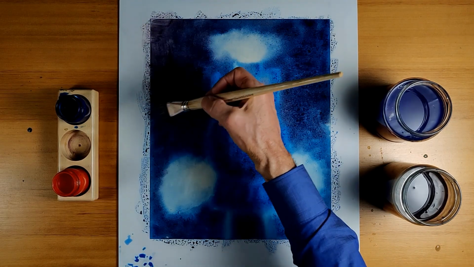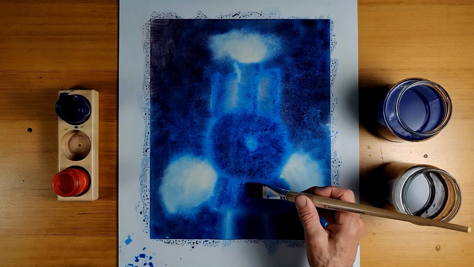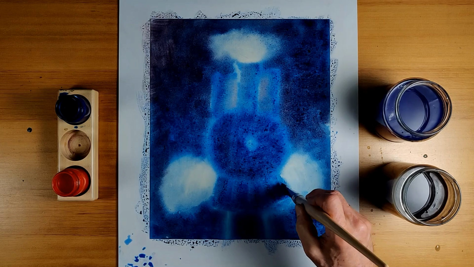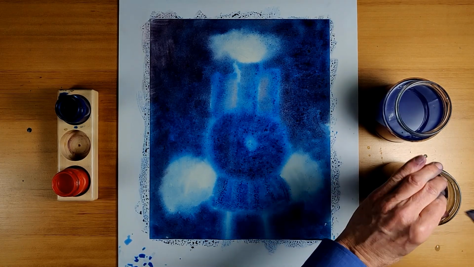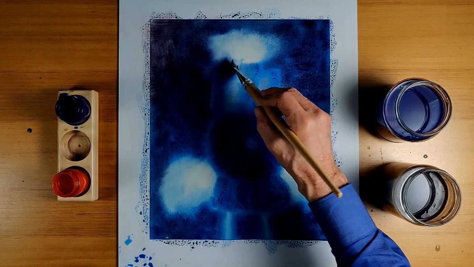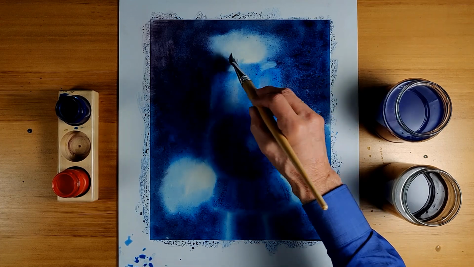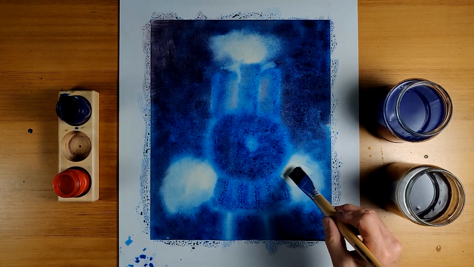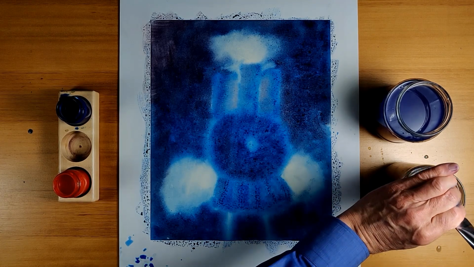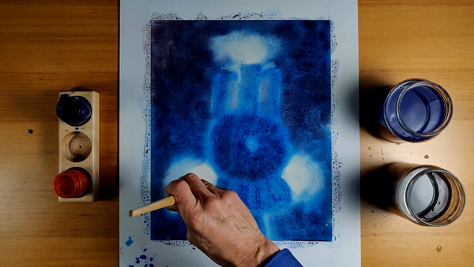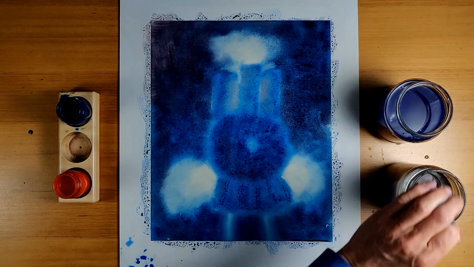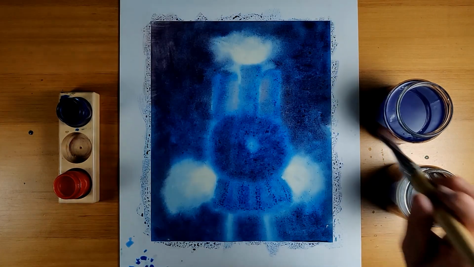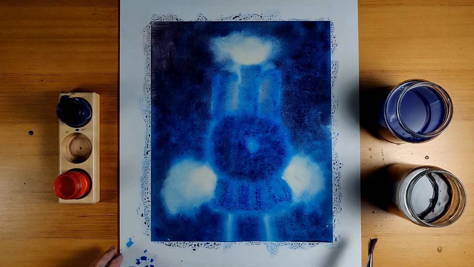Then we can do some extra here down. You can keep some blue if you want. Last time. There he is.